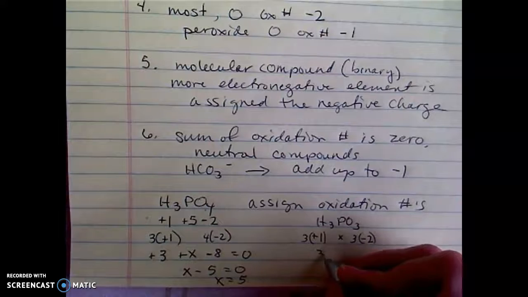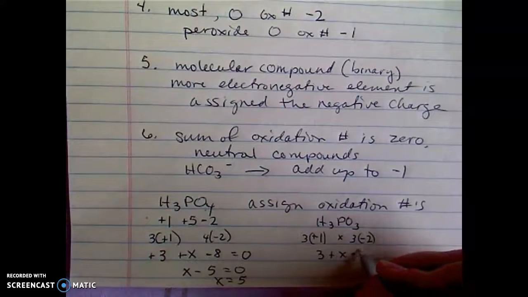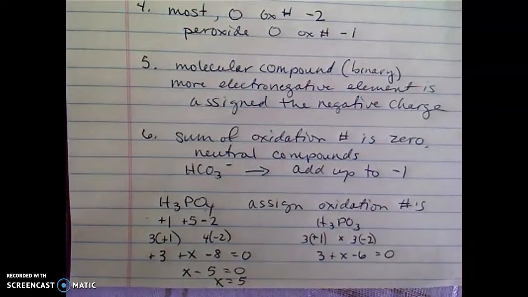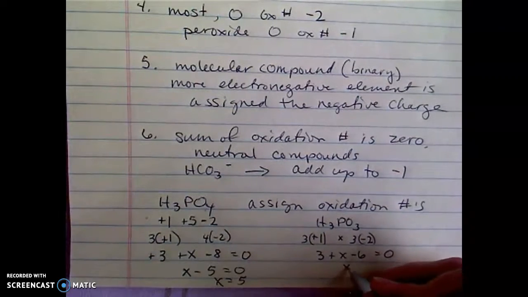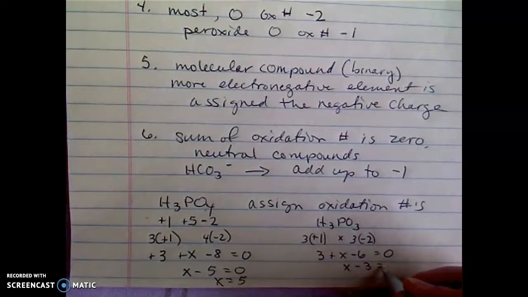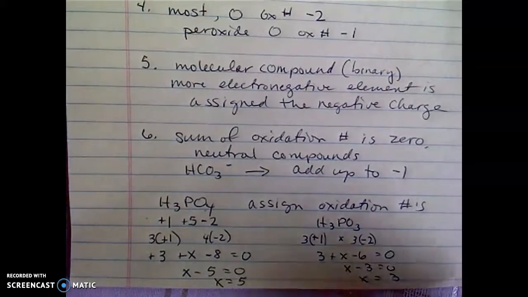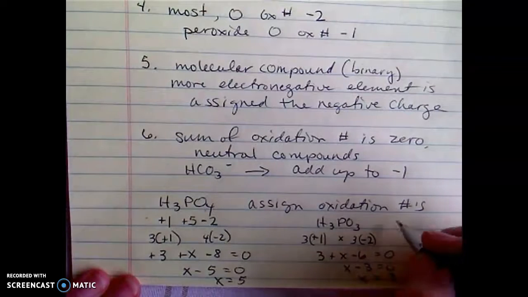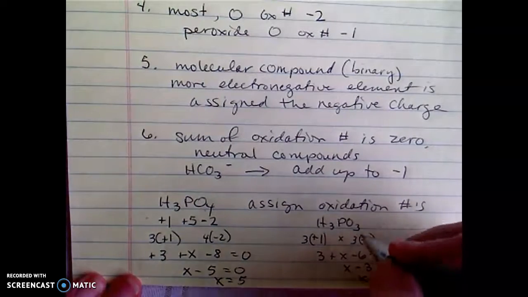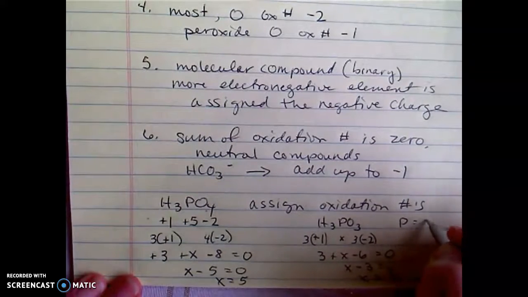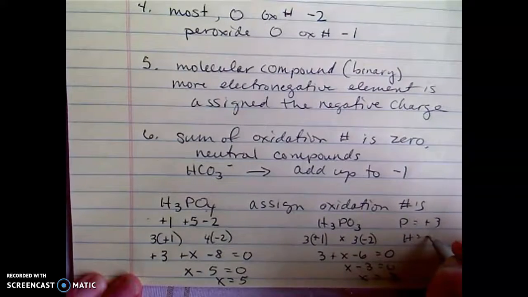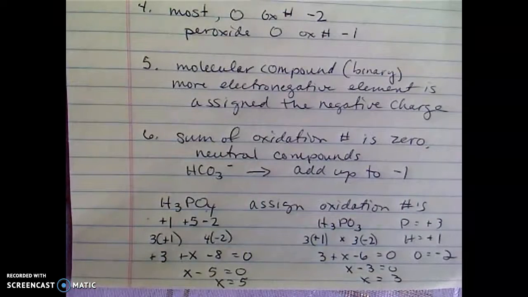So you've got 3 plus x minus 6 equals 0. So you get x minus 3 equals 0. Therefore, x equals a +3. So in this case, the phosphorus is a +3. So phosphorus is a +3, hydrogen is a +1, and oxygen is a -2.